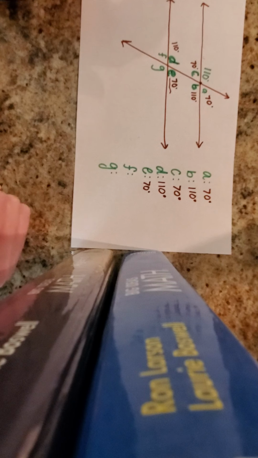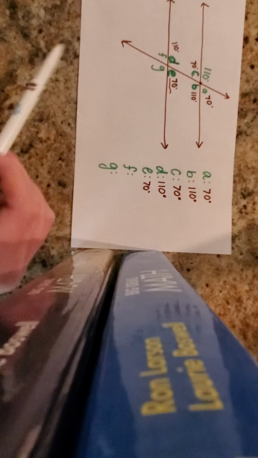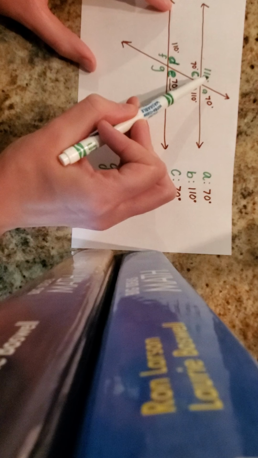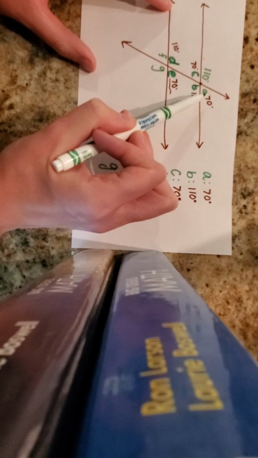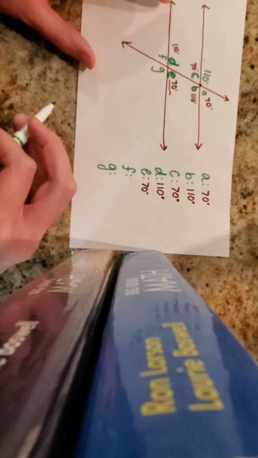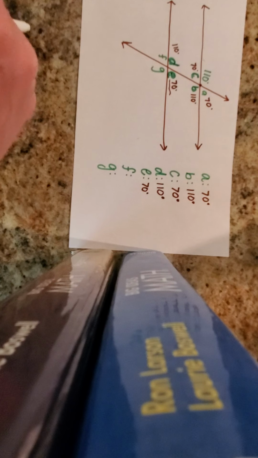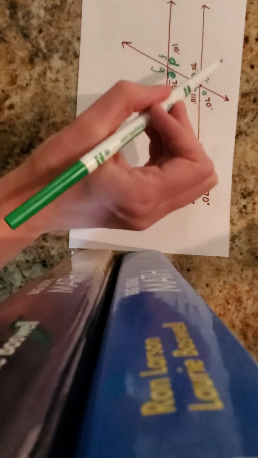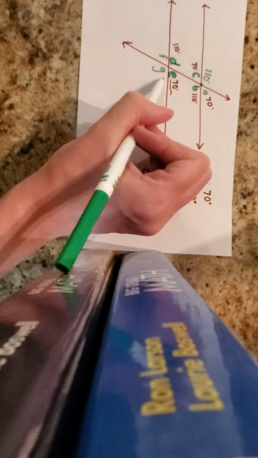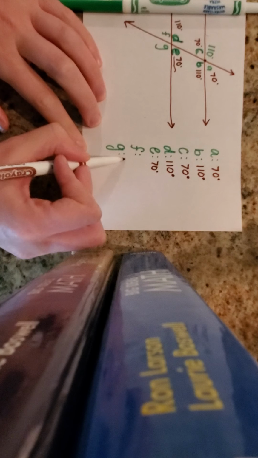We're happy about that. Now what about our alternate exterior angles? Our exterior angles, our outside angles, are going to be this one is on the outside of the parallel lines. A is outside of those parallel lines. F and G are also exterior angles or outside angles. So the alternate exterior, alternating or opposite, 110 is an alternate exterior with G. So G also has to be 110 degrees as well.